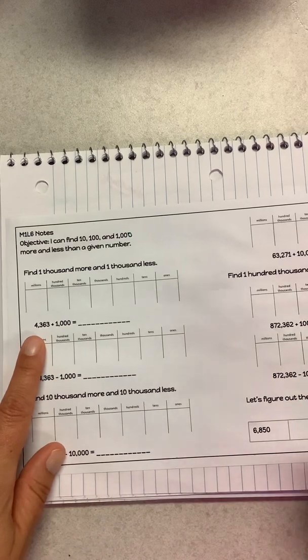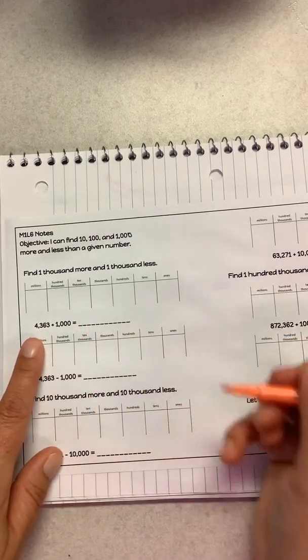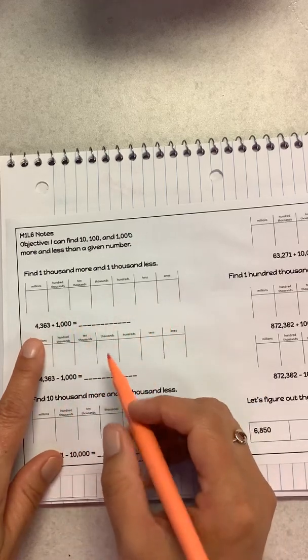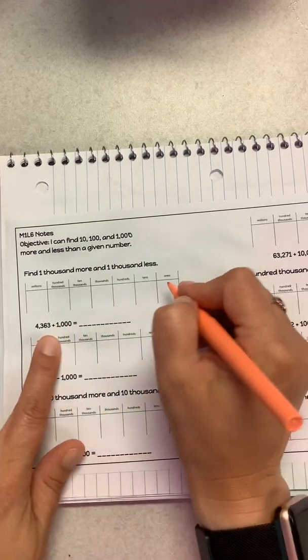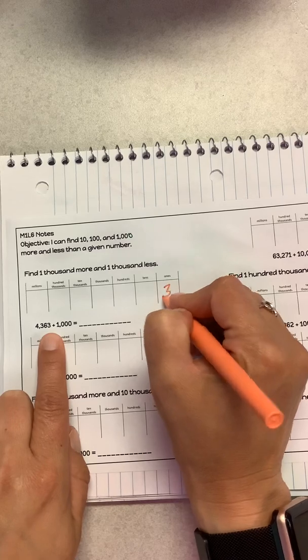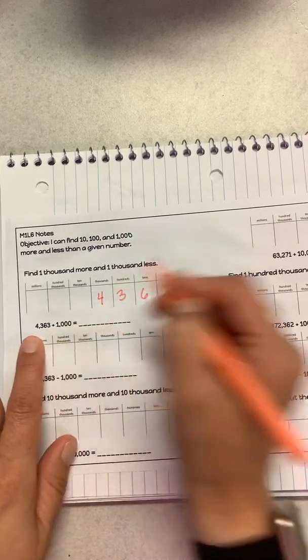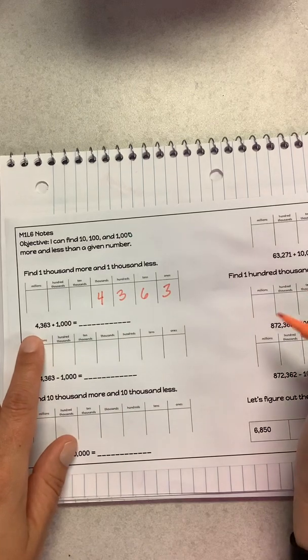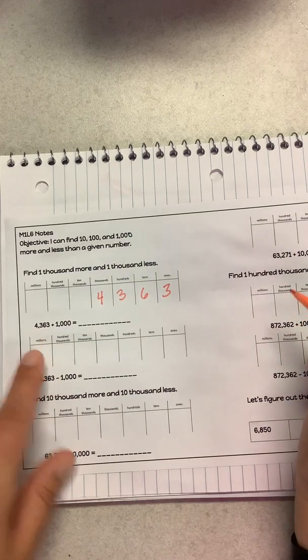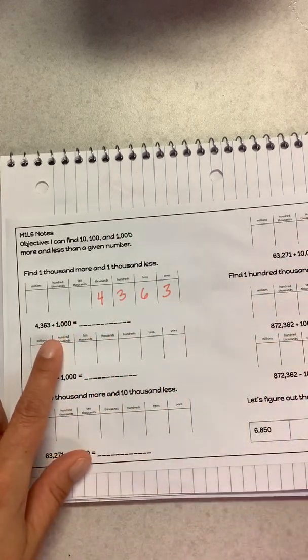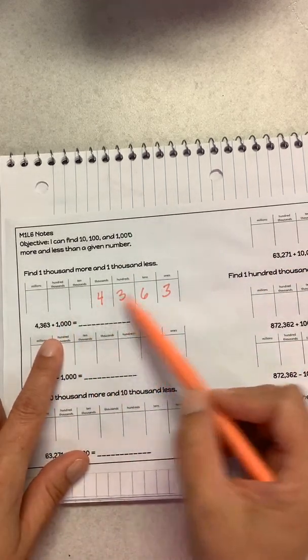Well, the easy way to do that is some of you can just automatically already write that number in. But for some of us, using that place value chart is really important. So I know if I work backwards, I've got in my ones is a 3, tens is a 6, hundreds is a 3, and the thousands is a 4. Okay? Now that I have that in there, pretty easy, right? But then it says add 1,000, right?